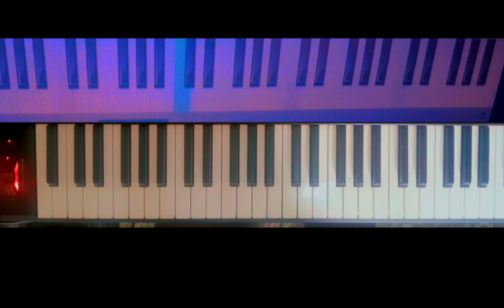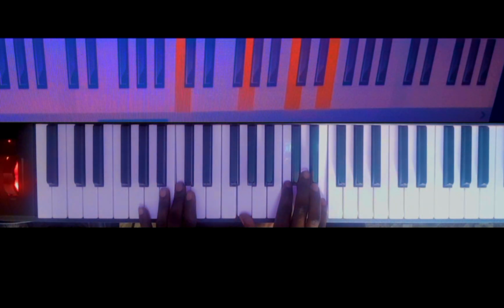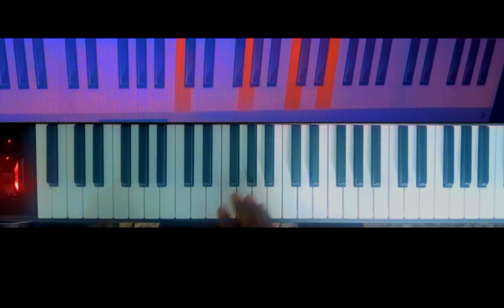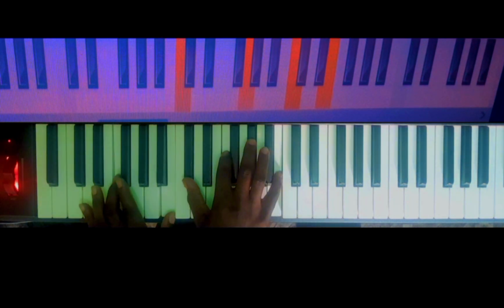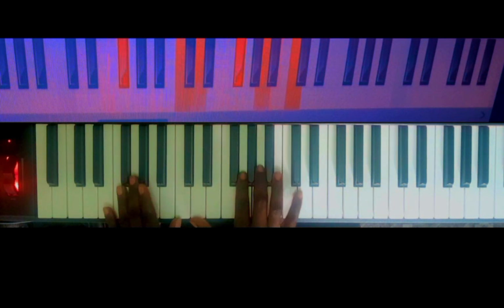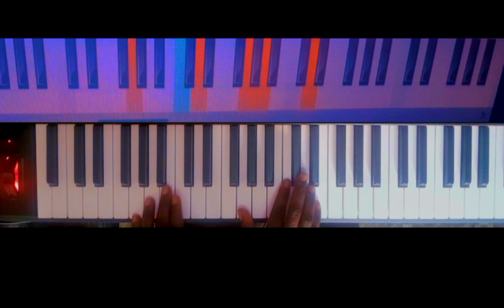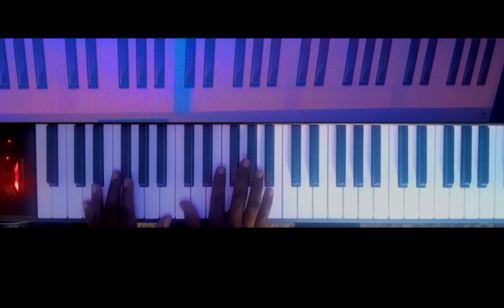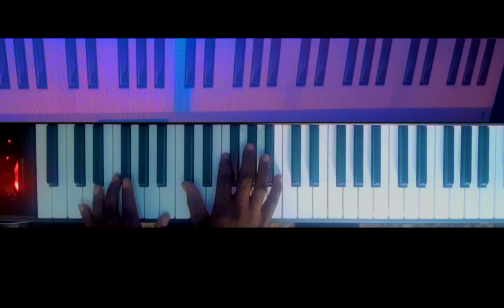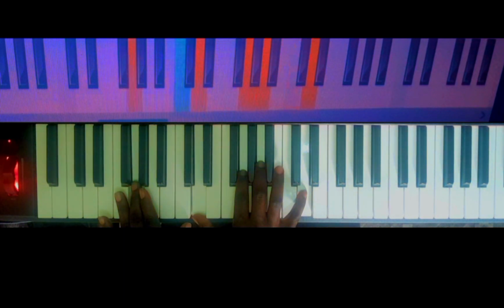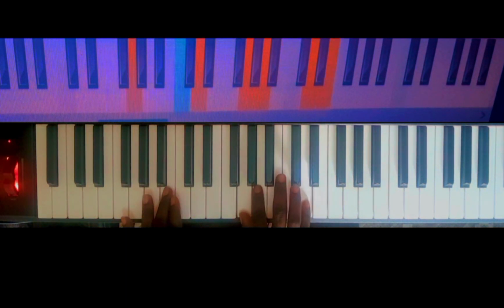Okay, let's try application. Let's say we're doing a simple song like, "Oh, to Jesus." So if you go into the 5, you can do like, "I surrender." You see what I did there? I did a chromatic dominant passing chord to the 5.